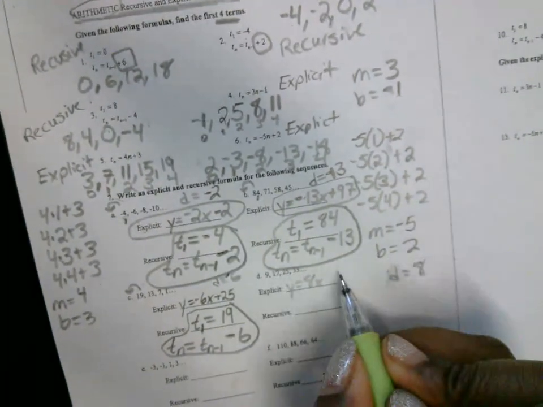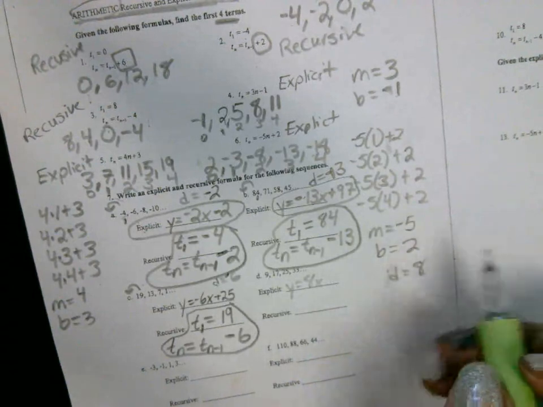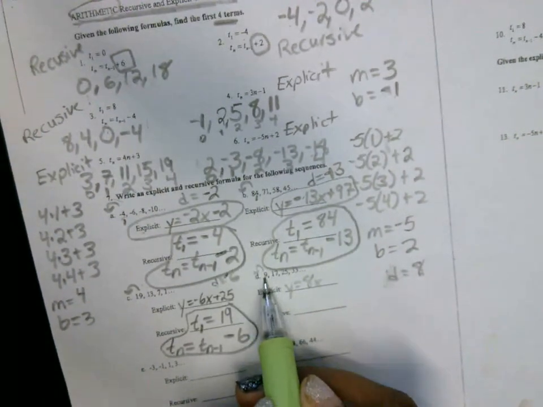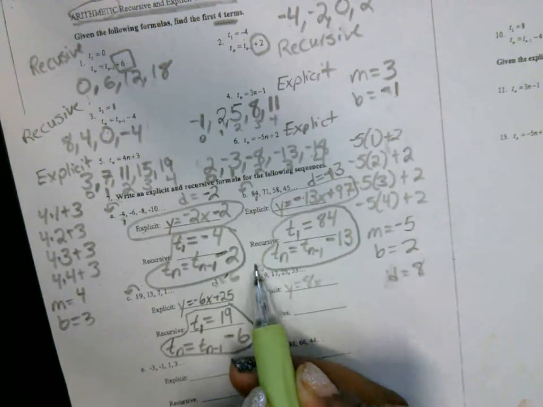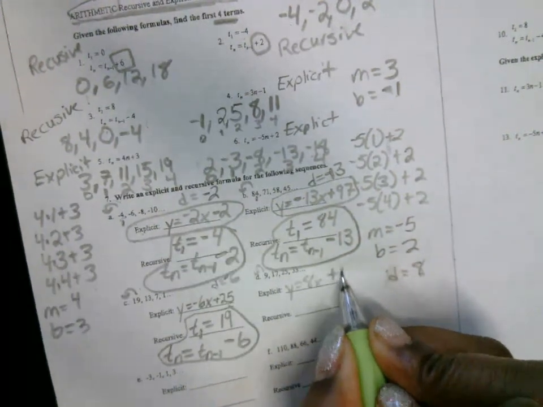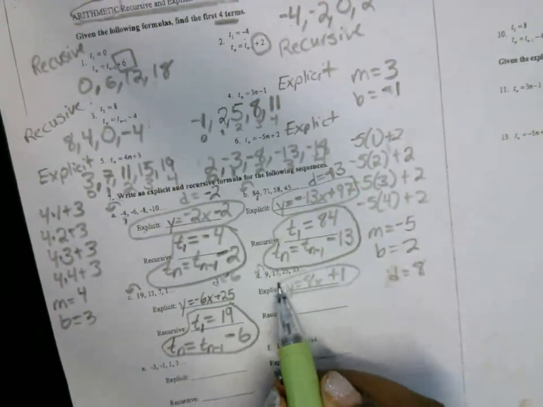What is my starting number? Go backwards. What was this number before? If it's going up by 8, subtract 8 to get the number that was before it. It's 1. So this is my explicit.